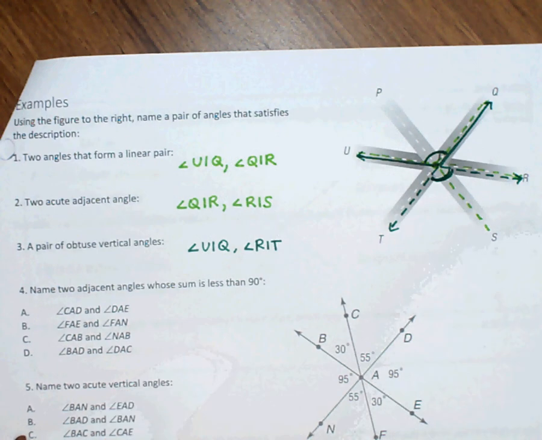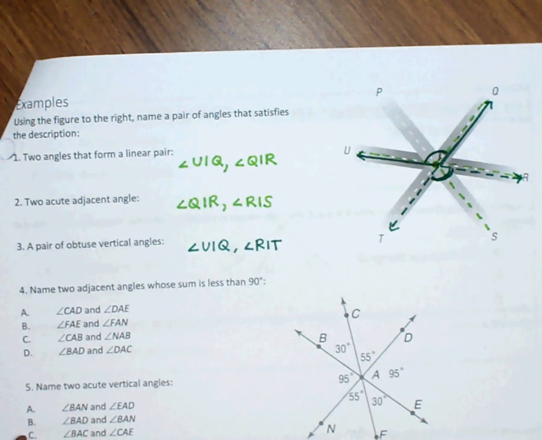All right, like I said, your answers might not be the exact same as mine. Okay, that's fine. If you have a question, please ask in class. Okay, 4 and 5 are multiple choice. Okay, this might be like something that you see on a test or even on a standardized test. Number 4 says name 2 adjacent angles whose sum is less than 90.